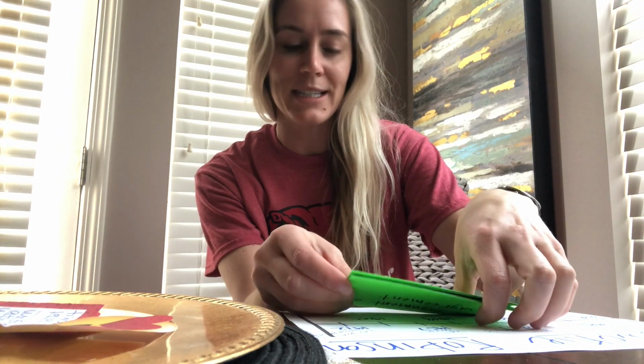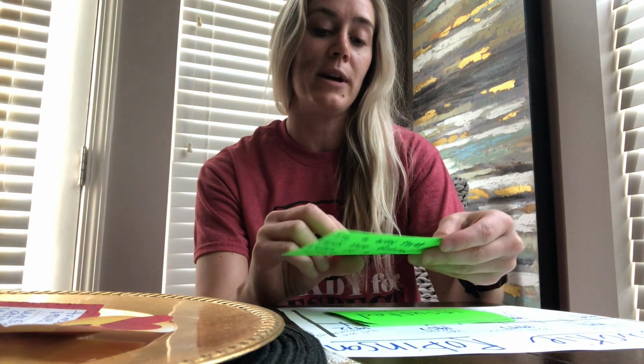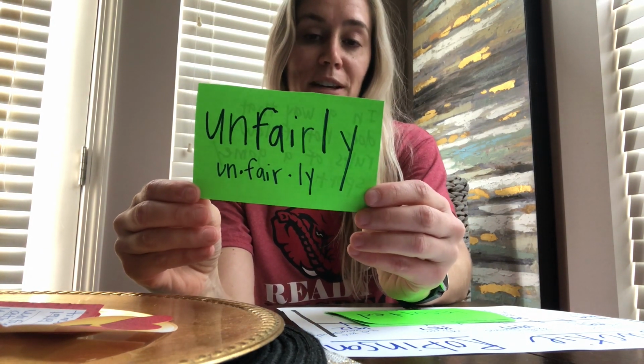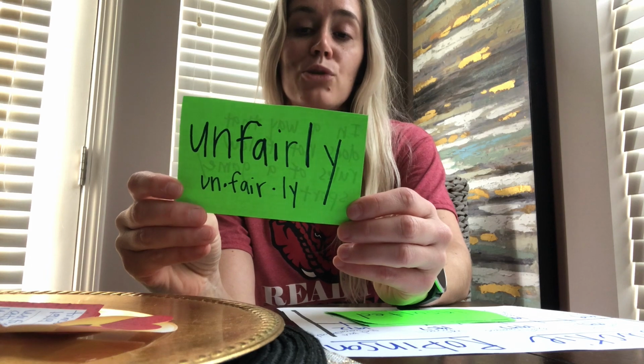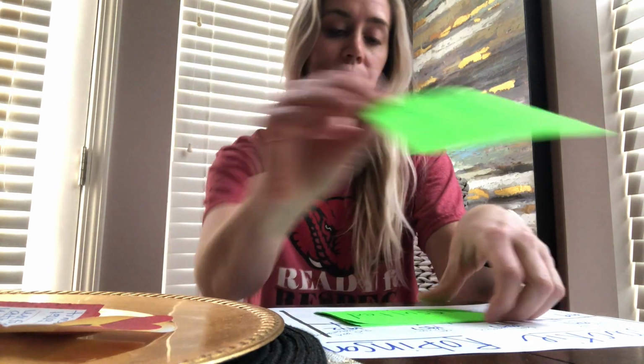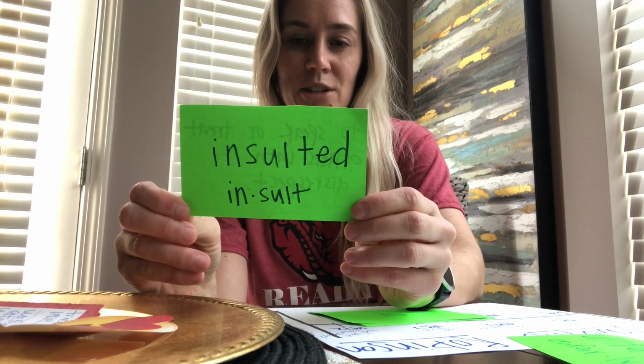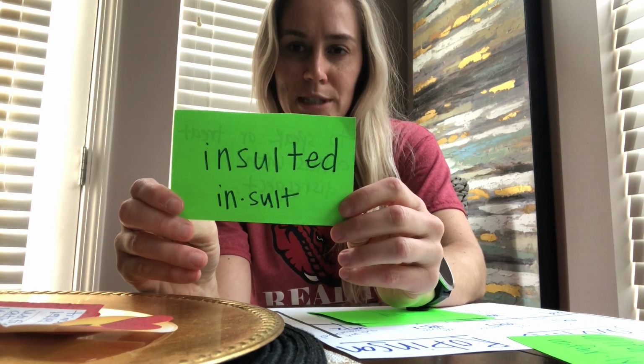Before we start, I made a few vocabulary cards of some terms we might see that we might not be aware of what it means. We have the word unfairly. Unfairly means in a way that does not follow the rules of a game or sport. We also have the word insulted or insult, to speak or treat others with disrespect.